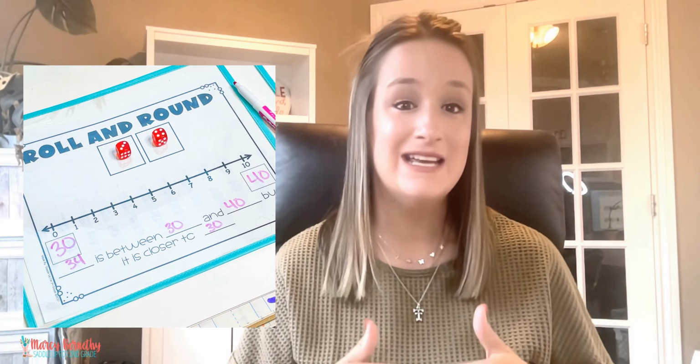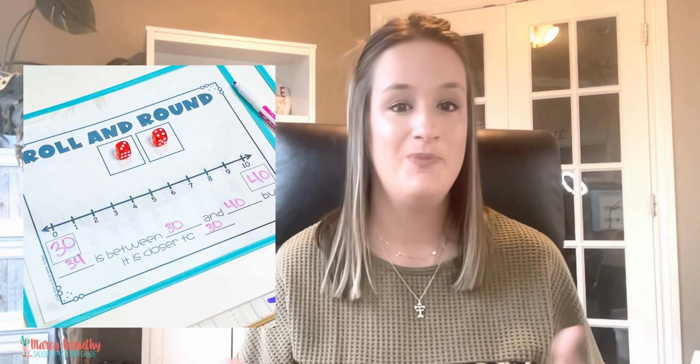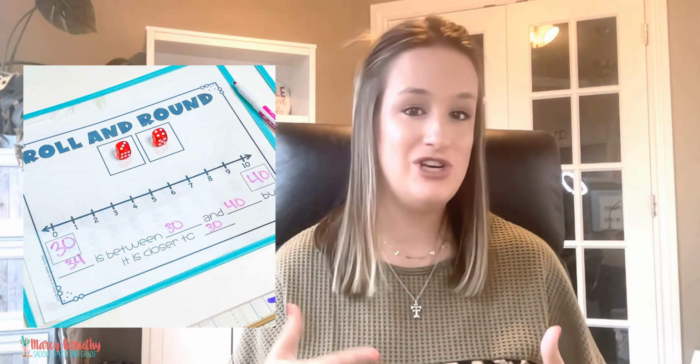Another strategy for rounding to the nearest 10 is to use a place value number line. A place value line leaves the starting and ending tens place blank and then counts by ones in between. This allows you to easily change out the numbers when using this strategy. So let's take a look at a few examples.